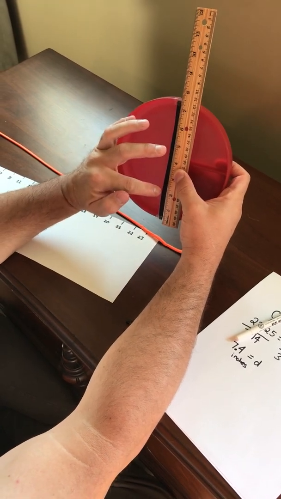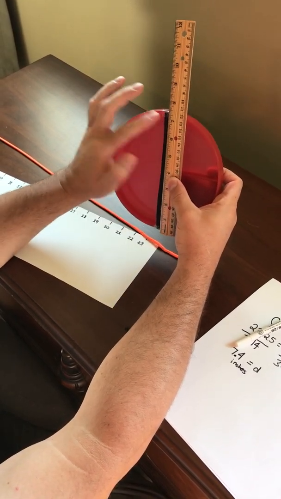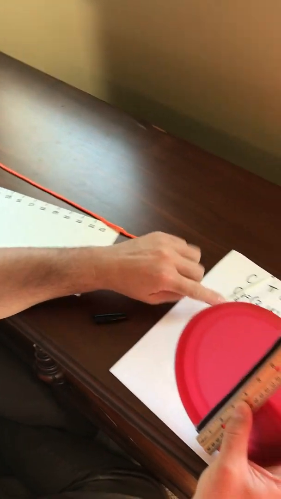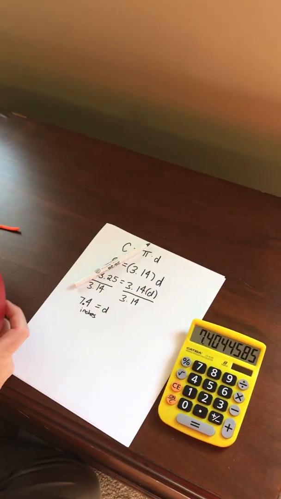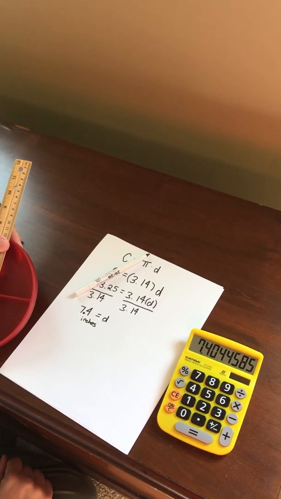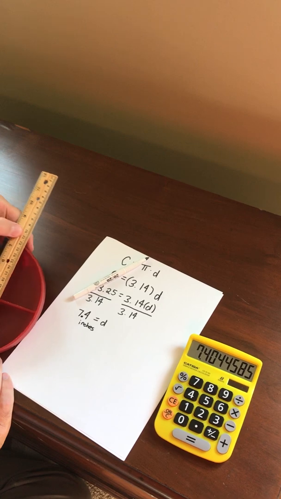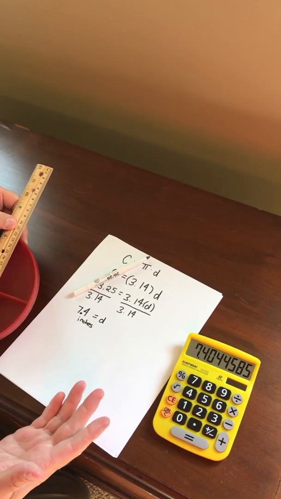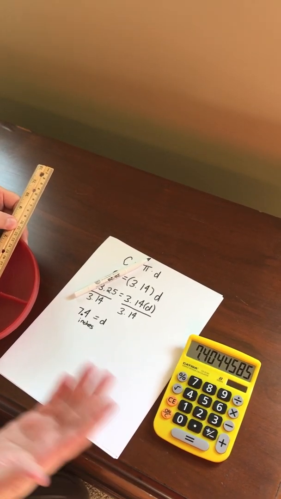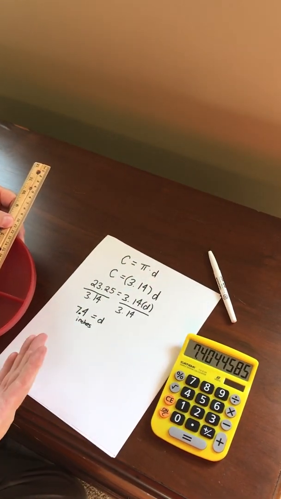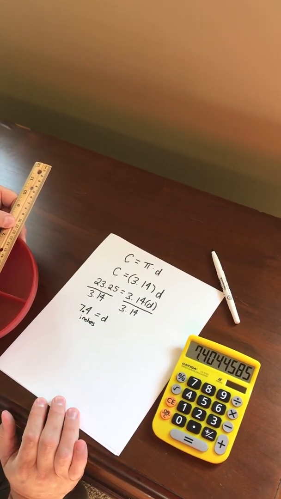So 7.5 inches could be represented as 7.5 as a decimal. So we are accurate. The equation did prove, or we did prove that the equation is accurate, rather. That's what I meant to say. And we can utilize pi, if we have the diameter, to determine the circumference. And then we can also use pi, if we have the circumference, to determine the diameter.